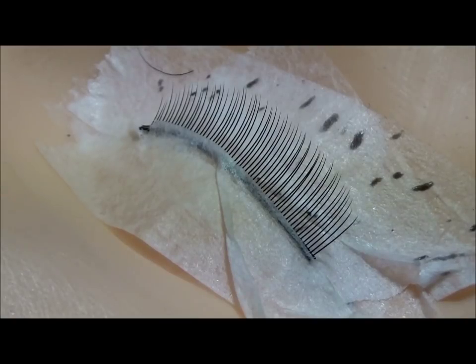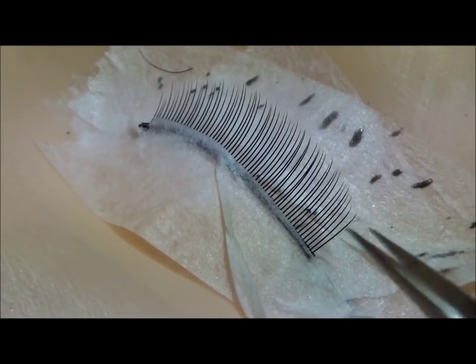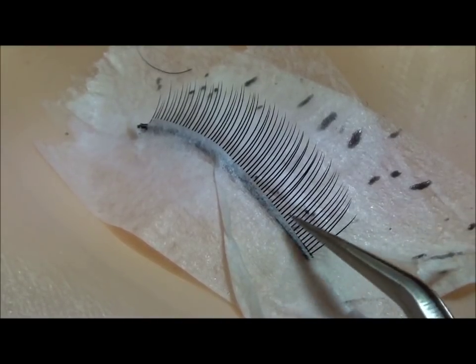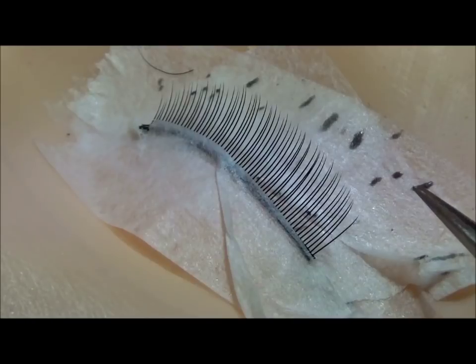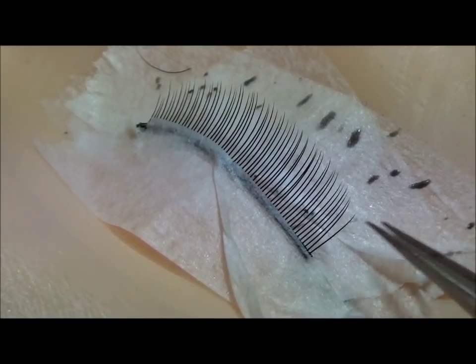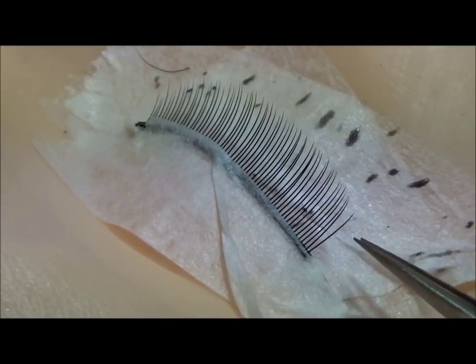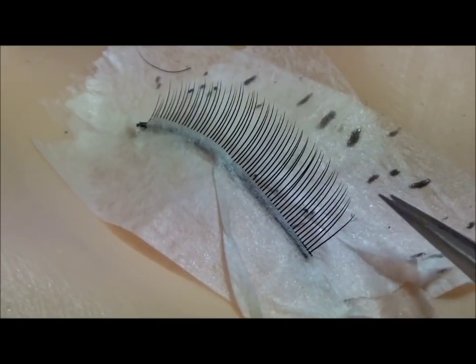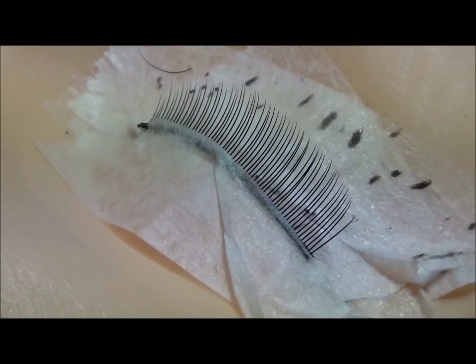Just because, for example, if you wanted to do a cat flick and you really wanted to elongate the eye, you'd really drag these lashes out this way. But maybe if they wanted a cat flick but their eyes were slightly wide apart, then you'd still put your lash lengths here, but you wouldn't angle it out quite so much. You would just bring it slightly sweeping like that.